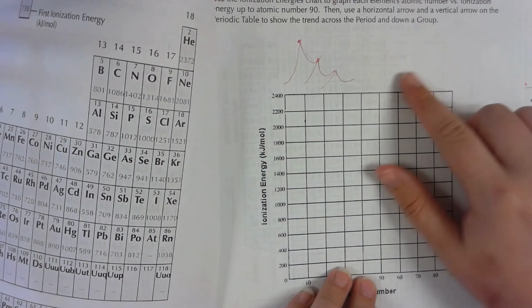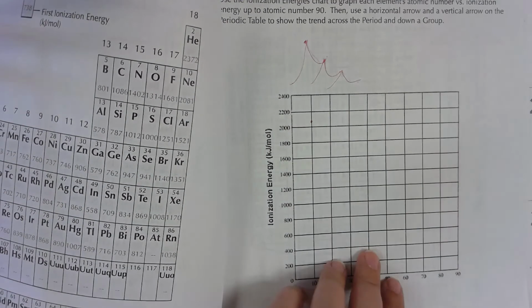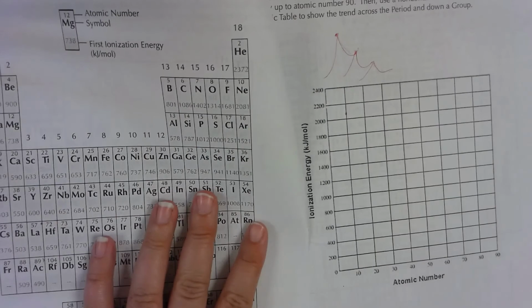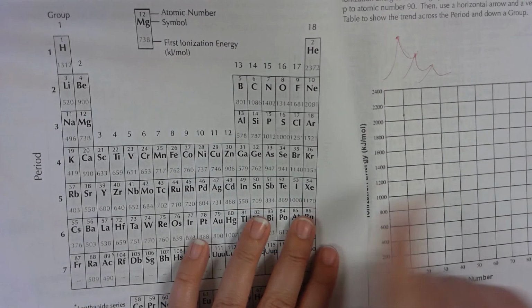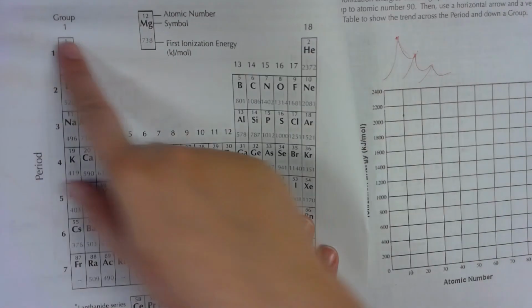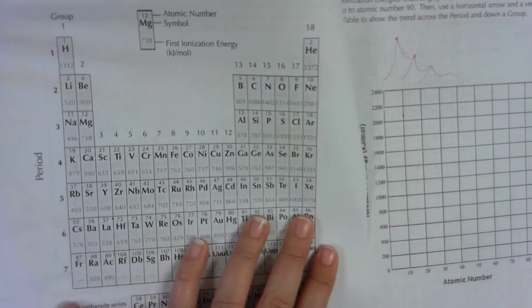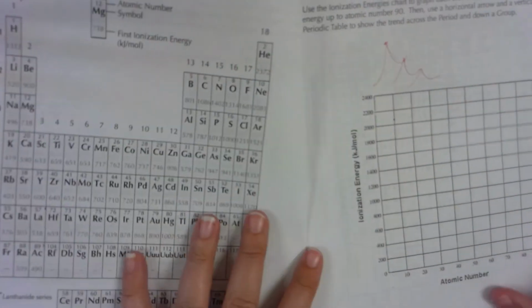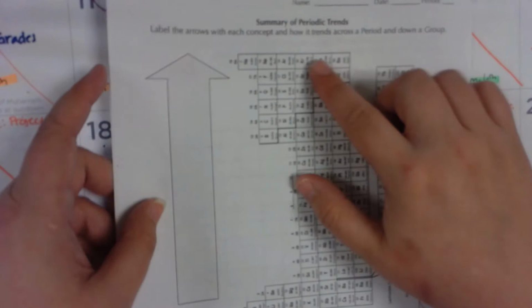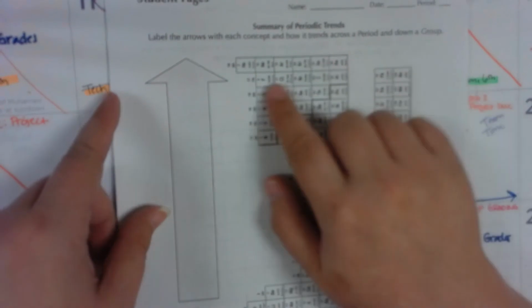And then once again, on this periodic table here, once you get done looking at what happens, you're going to draw arrows once again, one for going across a period, one for going up or down a group. Is that increasing or decreasing? Then this last page here is a summary of periodic trends. Label the arrows with each concept and how it trends across a period and down a group.